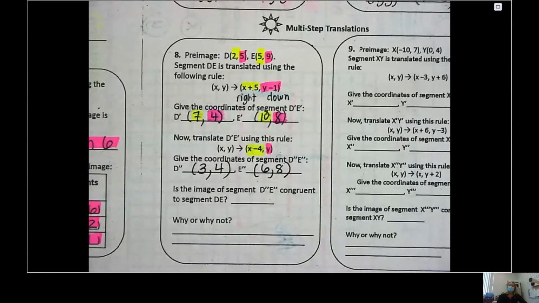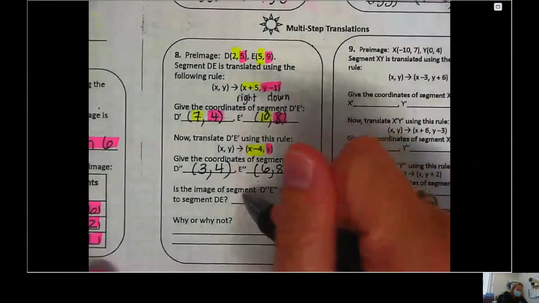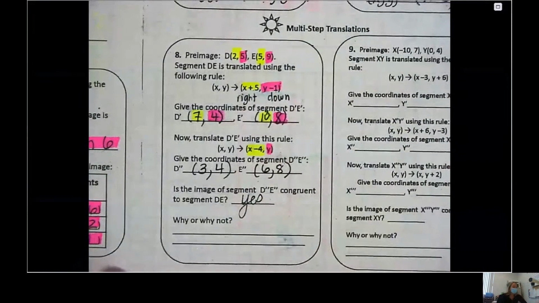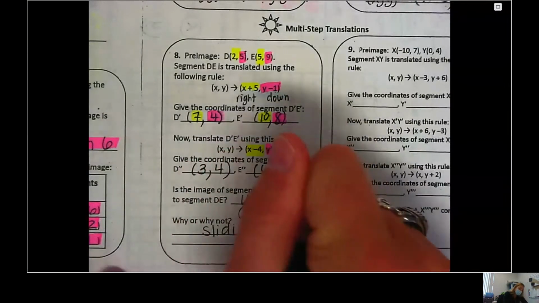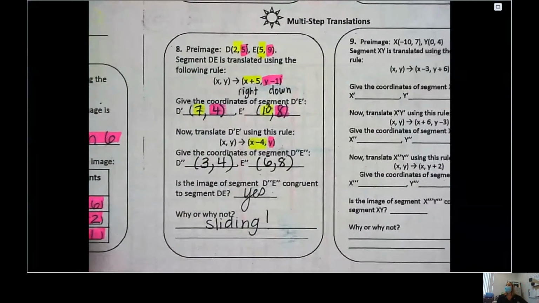Are those pictures the same? Like, did they change shape or size? No, they're congruent. Why? I'm just sliding them. I'm not making them bigger or smaller. So they are congruent, yes, because all I'm doing is sliding. Right? And so that stays the same.